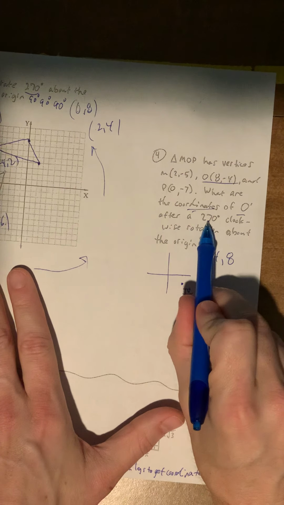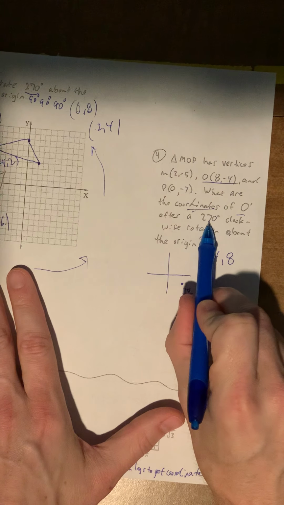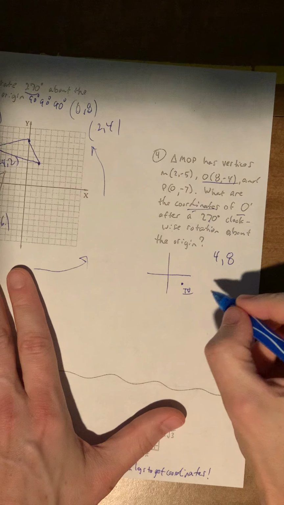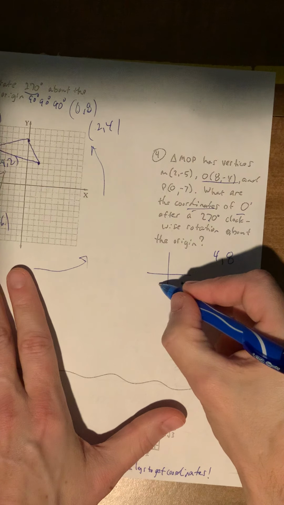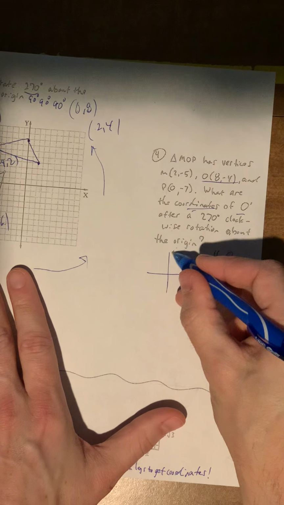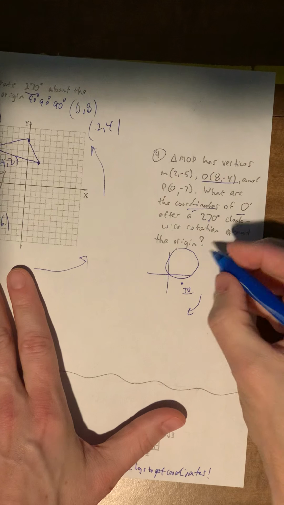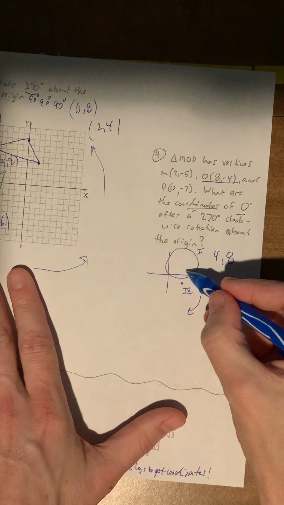If you go 270 clockwise, that's 3 quadrants worth clockwise. Clockwise is this way. So 1 for 90, 2 for 180, 3 for 270. So you know the point's going to end up in this quadrant, quadrant 1, where both numbers are positive.